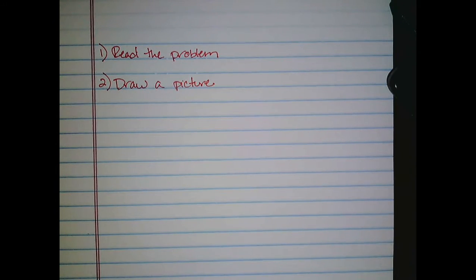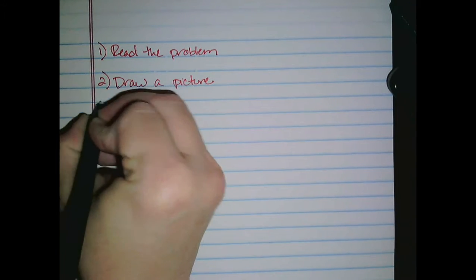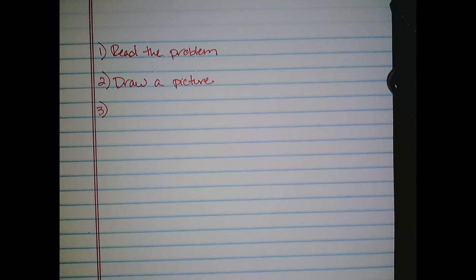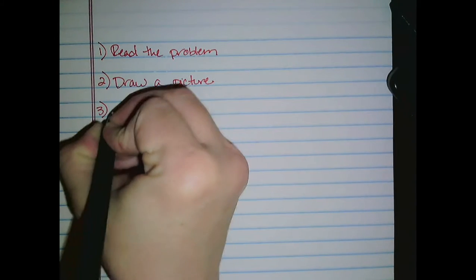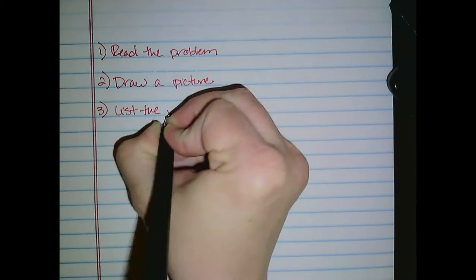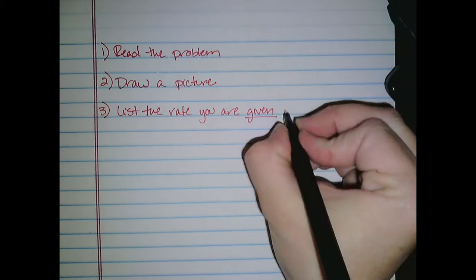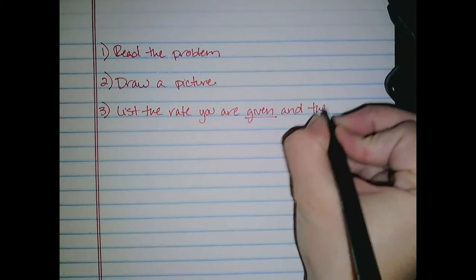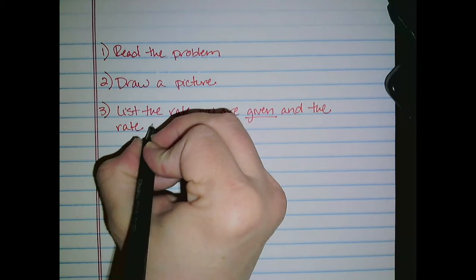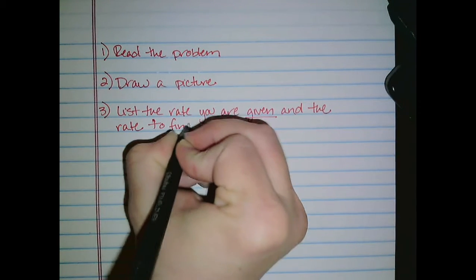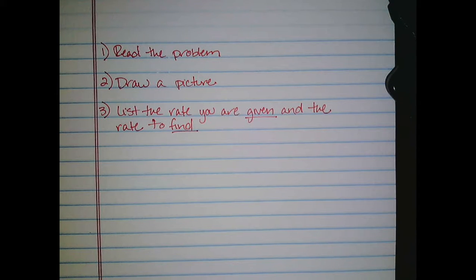Then we also need to identify what rate of change we're given and what rate of change we're looking for, because how we set up our equation that relates those two things is going to depend on what we know and what we want to know. So step 3 is to list the rate that you're given. What rate of change do they give us in the problem? And the rate you want to find. What rate of change am I going to be solving for?